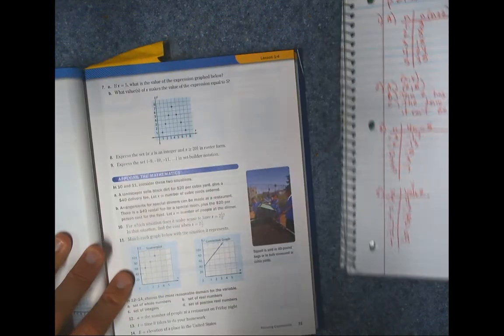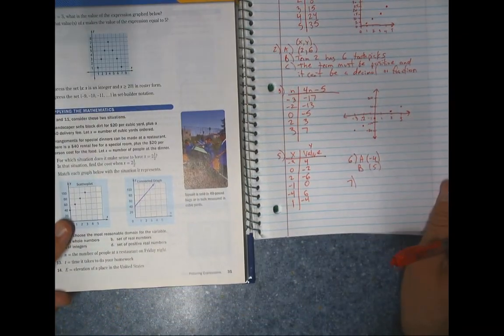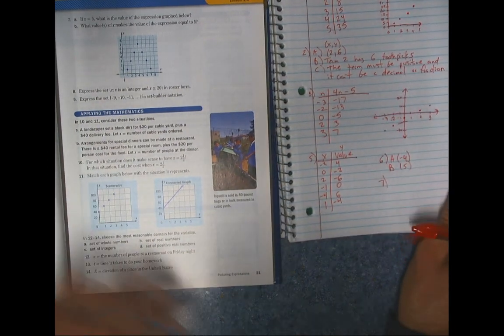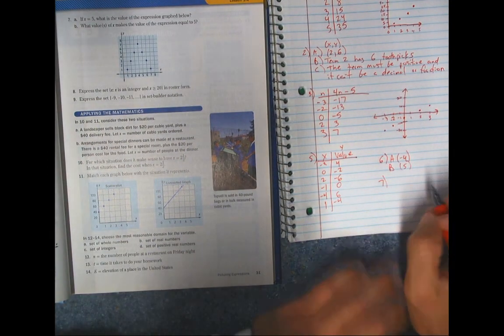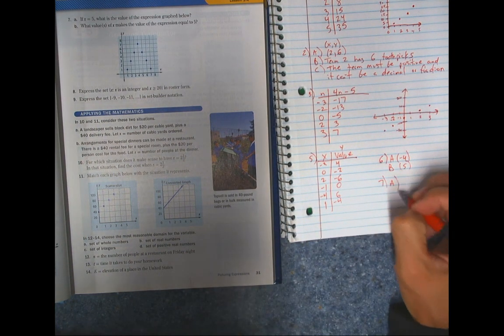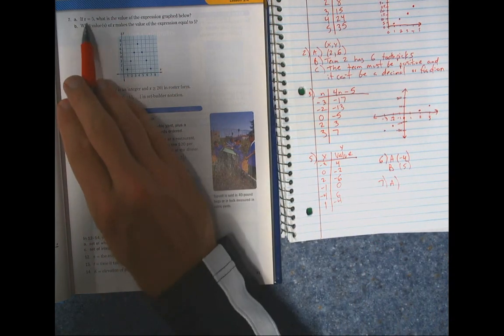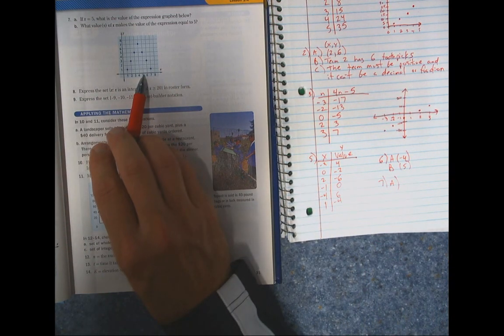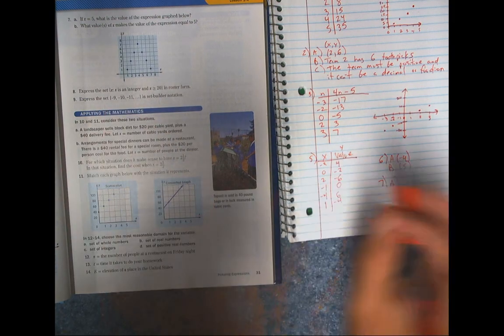Okay, over to number 7. Similar question. If x is 5, what's the value? So they just told you x equals 5. Go to your x-axis, find 5. What's the value of the expression? 5.